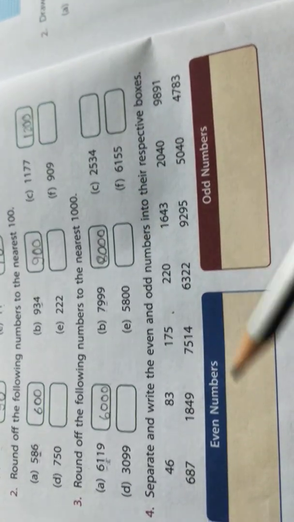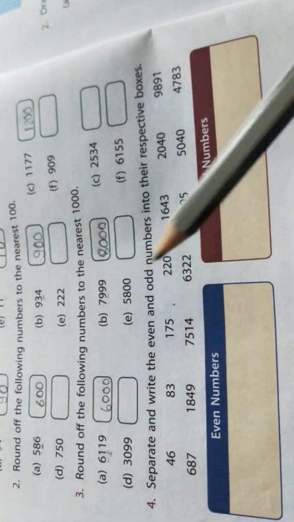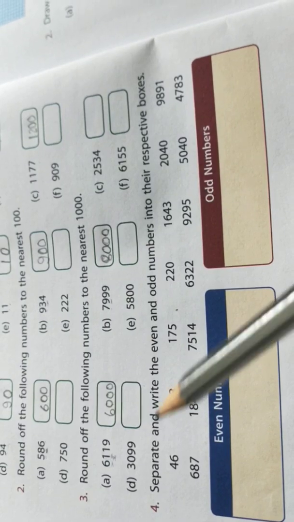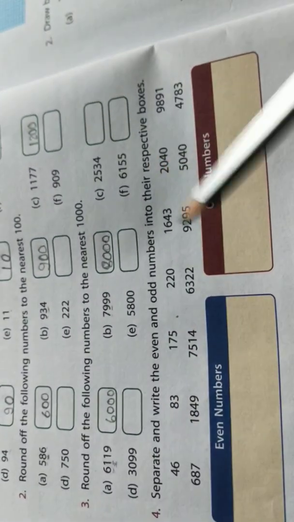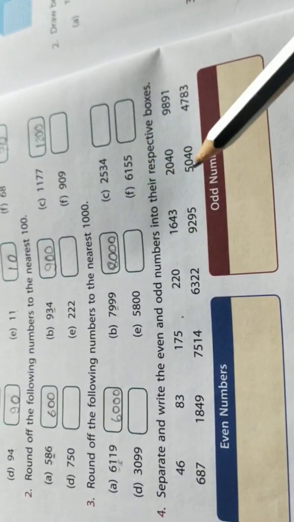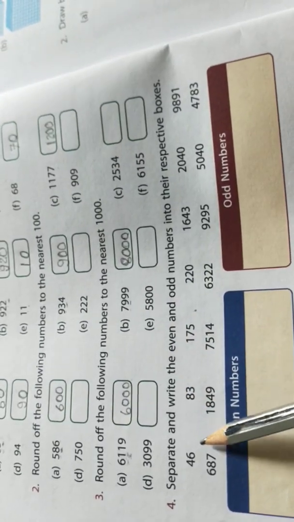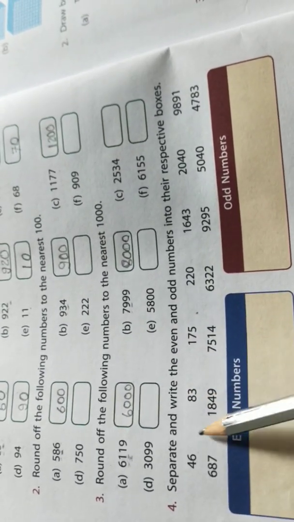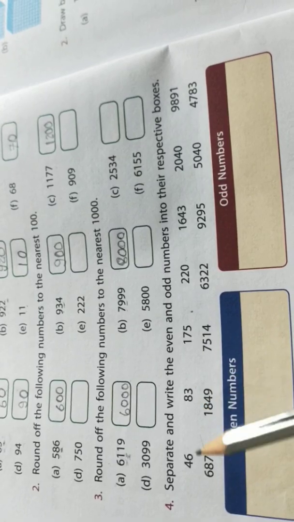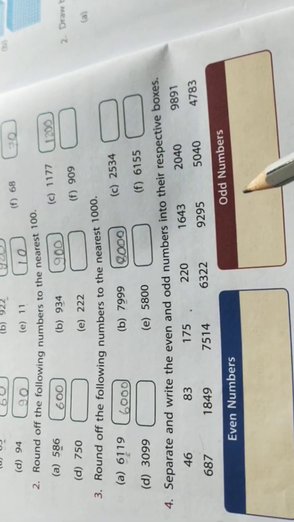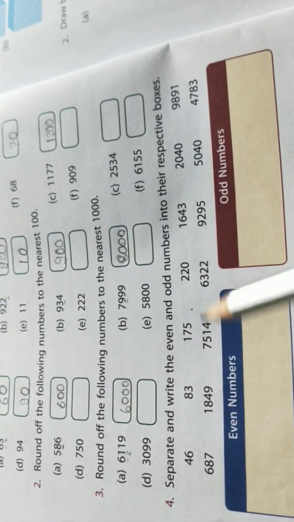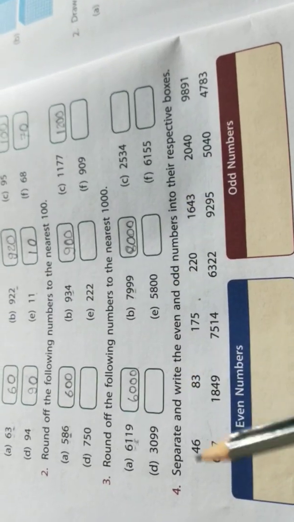So when you have got two-digit numbers or three-digit numbers or even four-digit numbers, just look at the digit which is in ones place, and according to that you will write the numbers as even number or odd number.